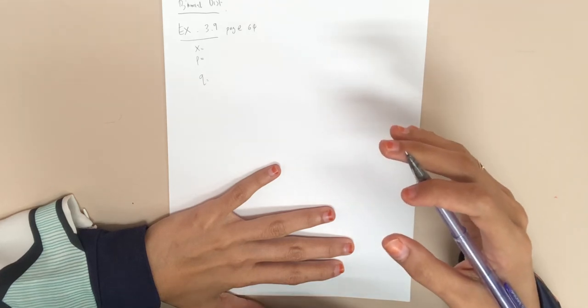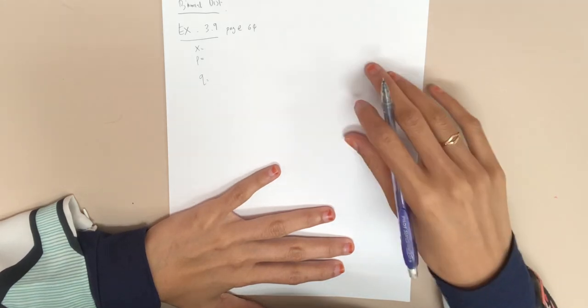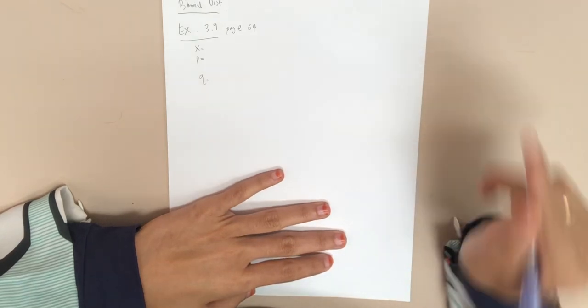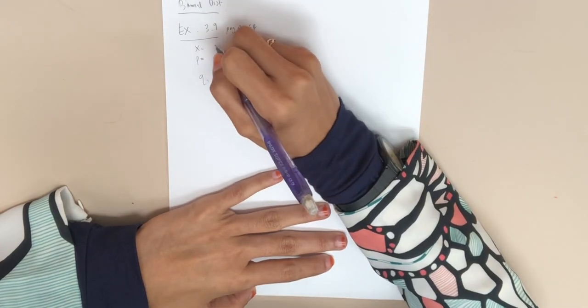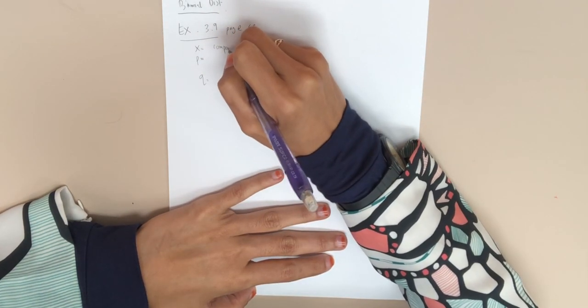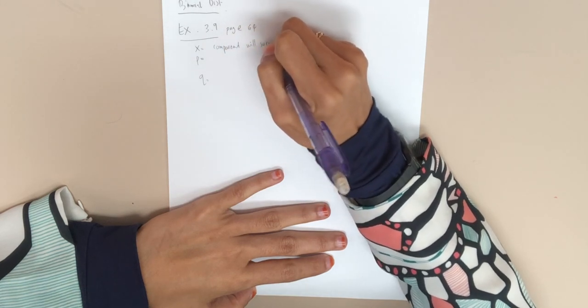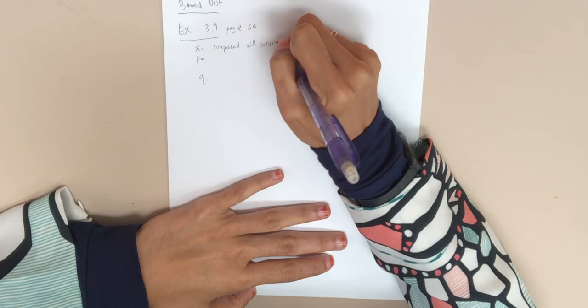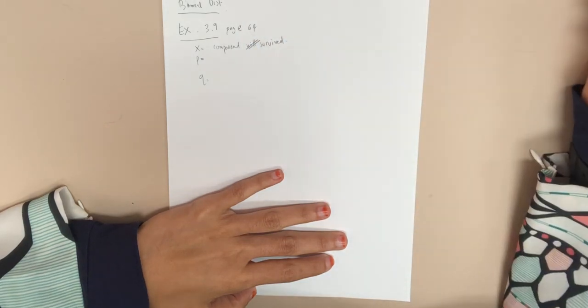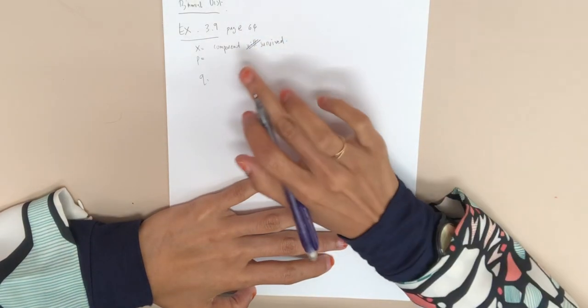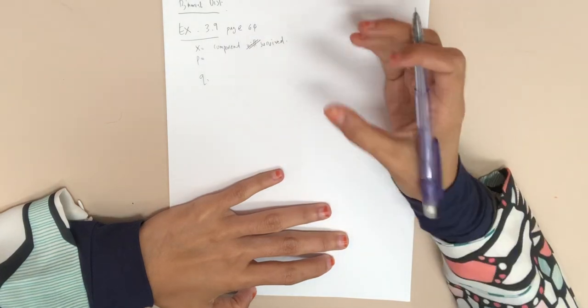If you read the question again, it is about the component will survive. This is your X: component survive. So that is the thing that we will observe here.